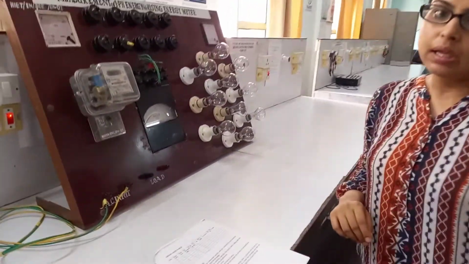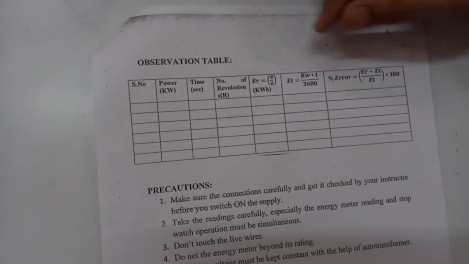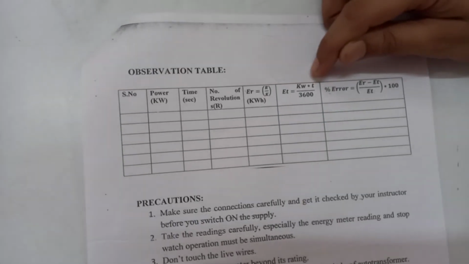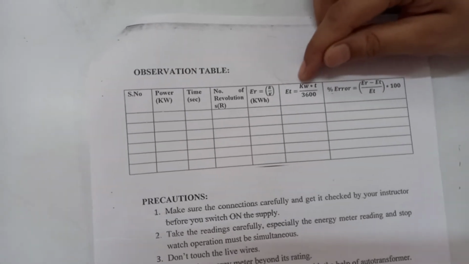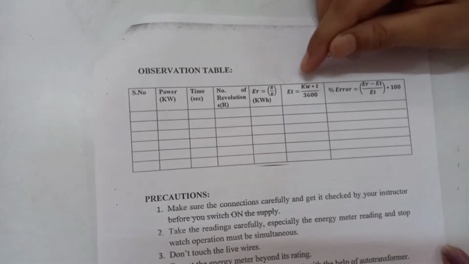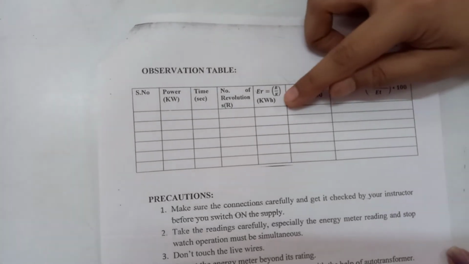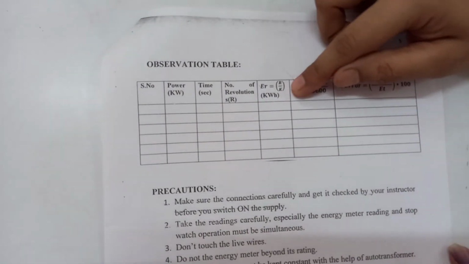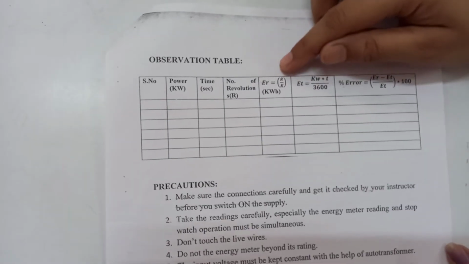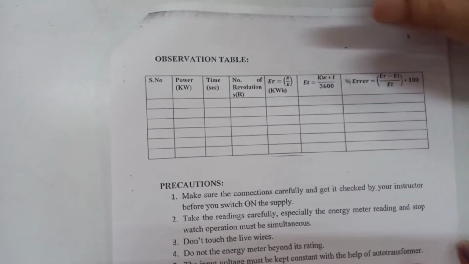After calculating the time of operation, we will take that time in this T. Total power consumed will be equivalent to the load that we are taking for operation. K in our case is equal to 600 and R is the number of revolutions, which we took as 4.